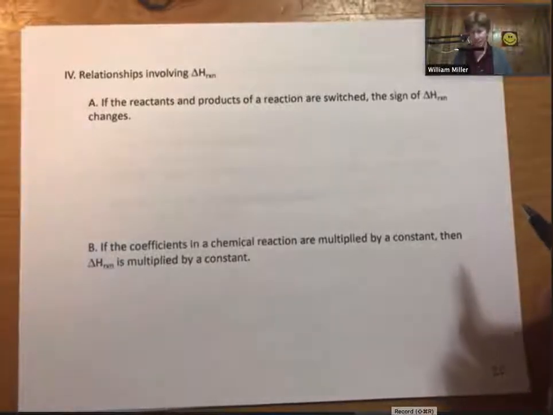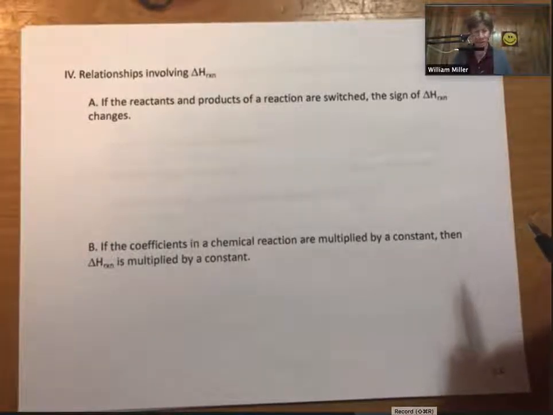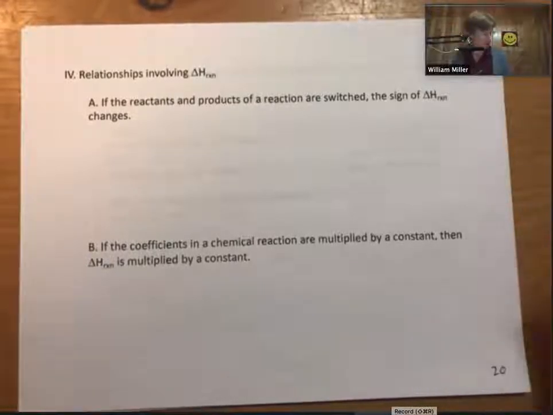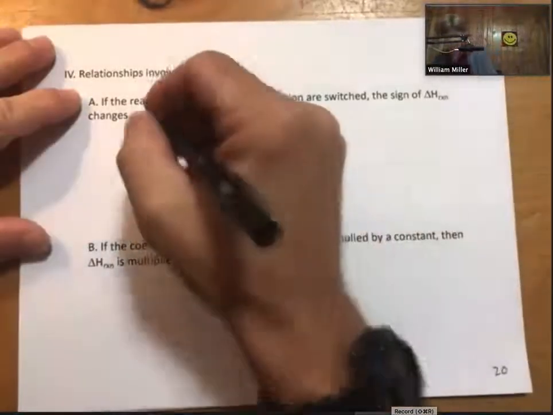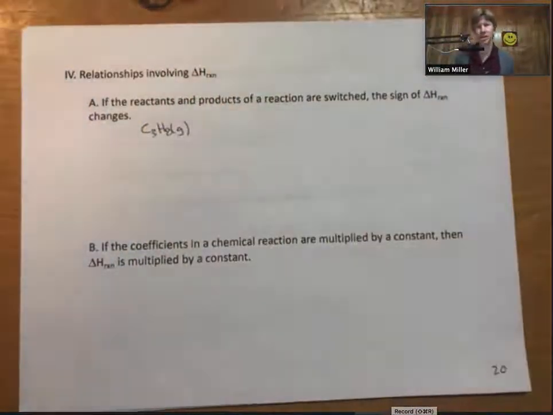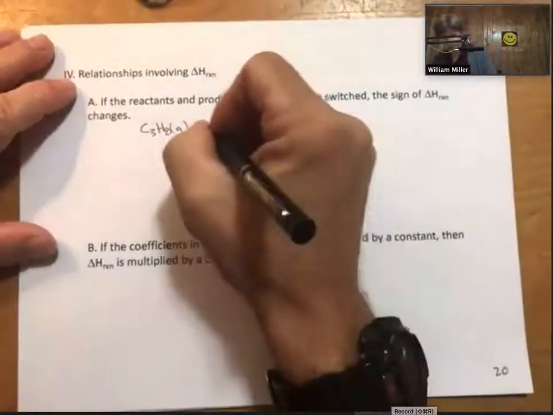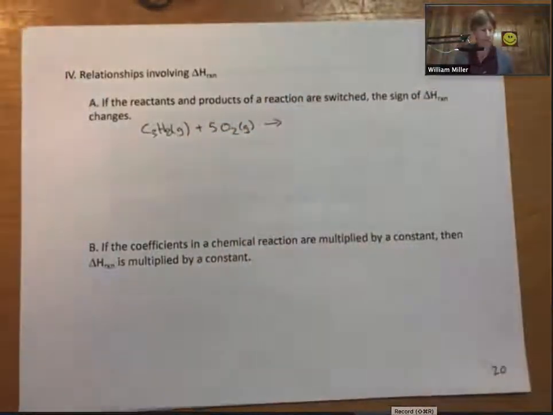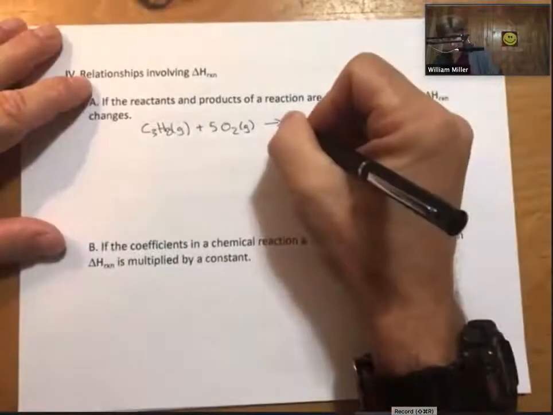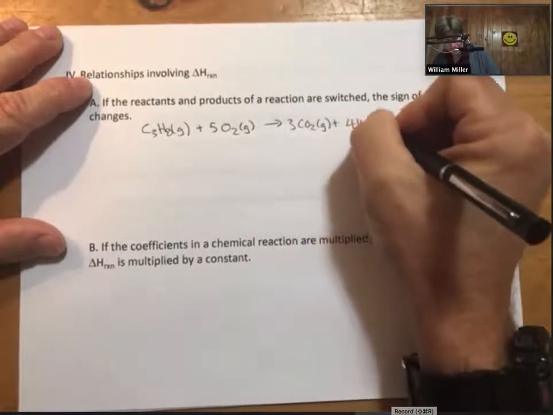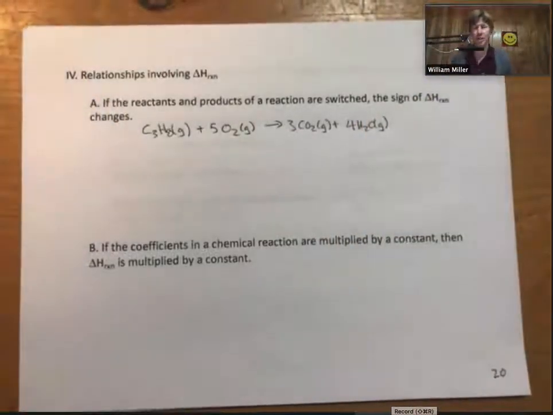The first thing I'd like to say is that if the reactants and products of a reaction are switched, the sign of delta H reaction changes. We've seen an example of that, and we'll put the same example here so it's close for us. So for the combustion of propane, we take propane plus 5 moles of oxygen, goes to make 3 moles of carbon dioxide, plus 4 moles of H2O.